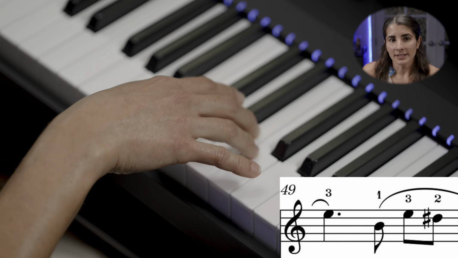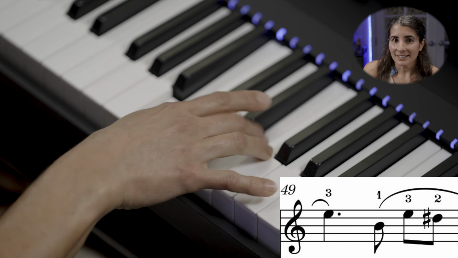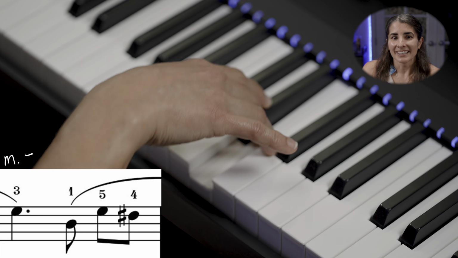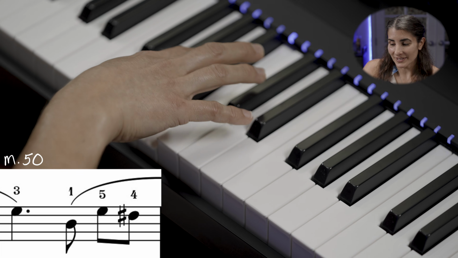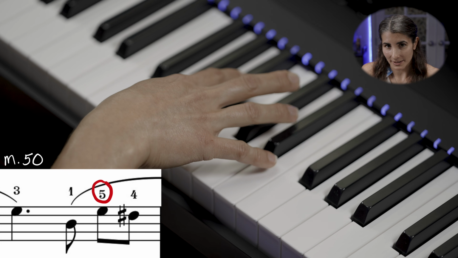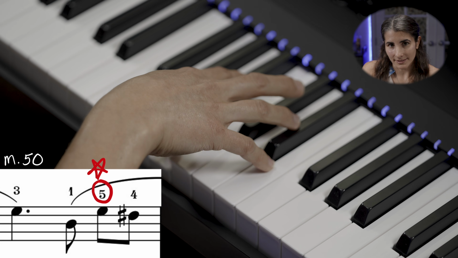This is measure 49. Notice there's a dot after that quarter. It just means to hold it a little longer. From that dotted quarter, E, B, E, D sharp, E, B. Now here, measure 50, you notice there's a 5 printed on that E right before the D sharp, because that sets us up to go back into section A, or the refrain.